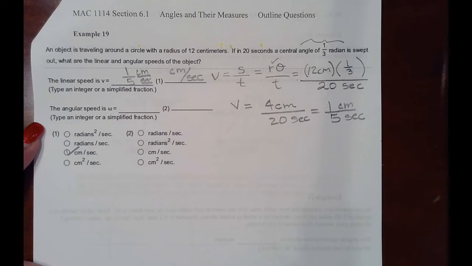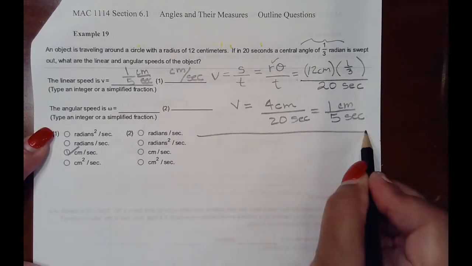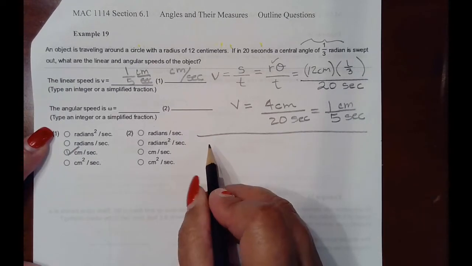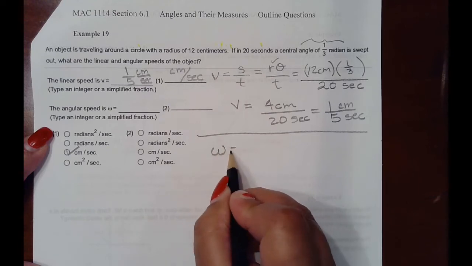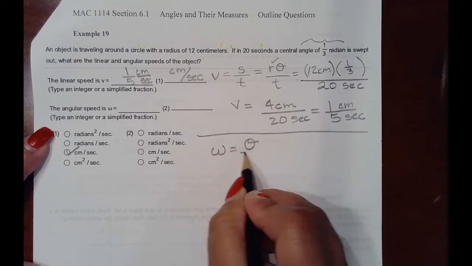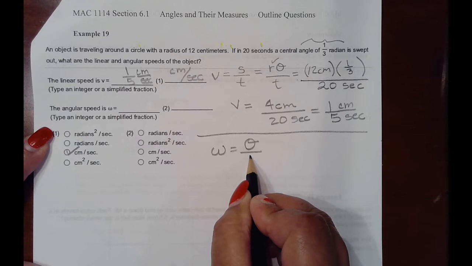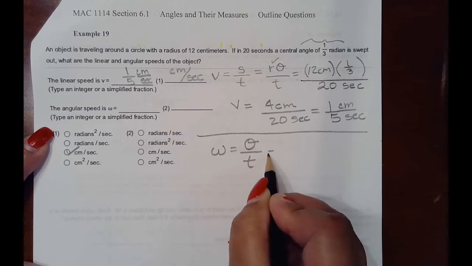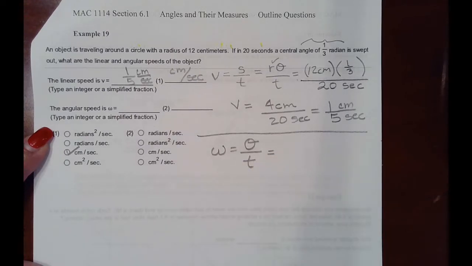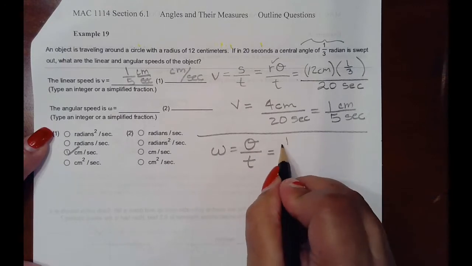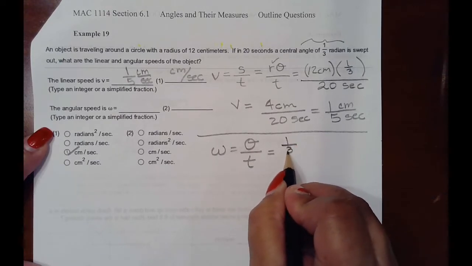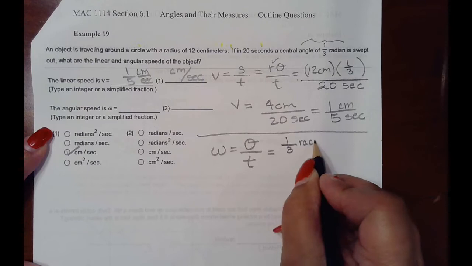Okay, angular speed. So angular speed has a different formula. For angular speed, it is the central angle that is swept out per unit of time. So the central angle that is swept out in this particular problem is 1/3 of a radian.